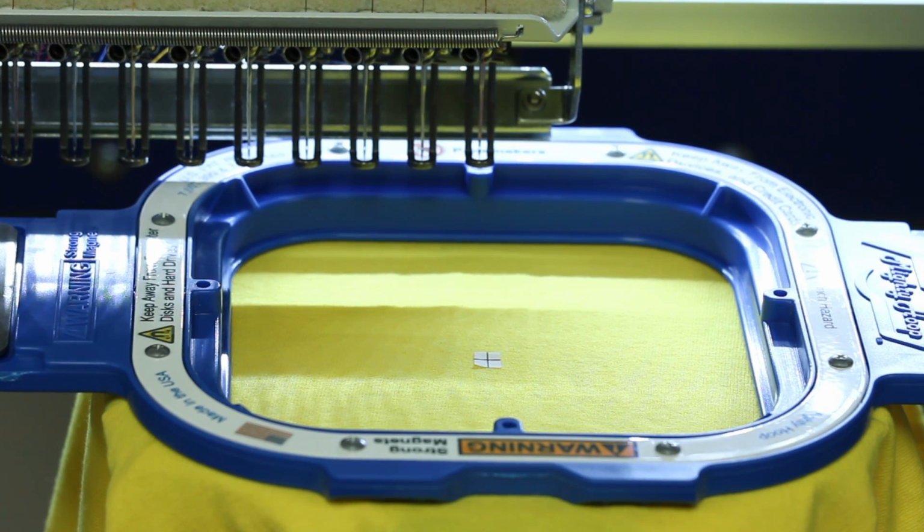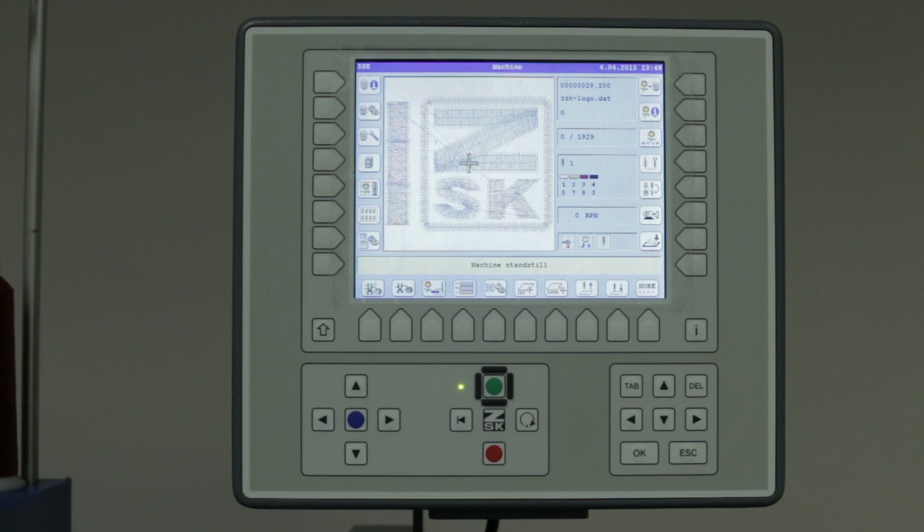I now need to go to my pantograph movement. With my pantograph movement, I have to switch this light over to the pantograph movement side, and to do this, I just click on the ZSK button. After pressing that, you can now see I am on the pantograph movement. With the pantograph movement, we do have different settings and different speeds.